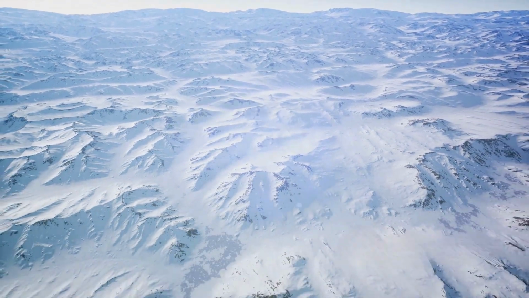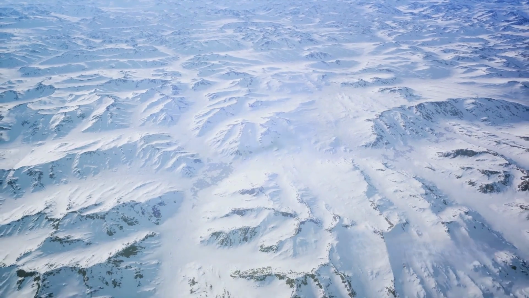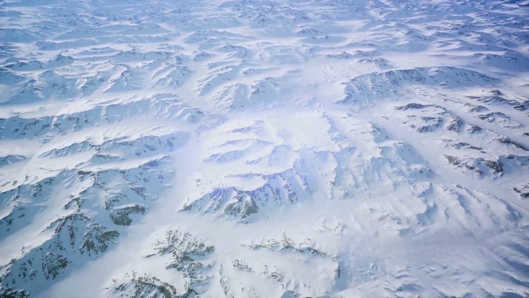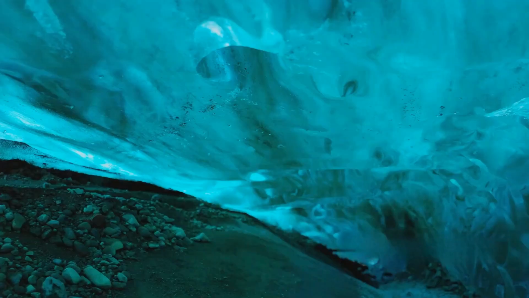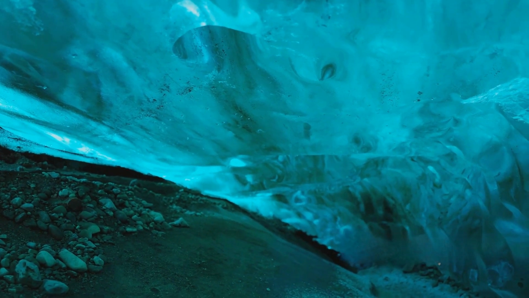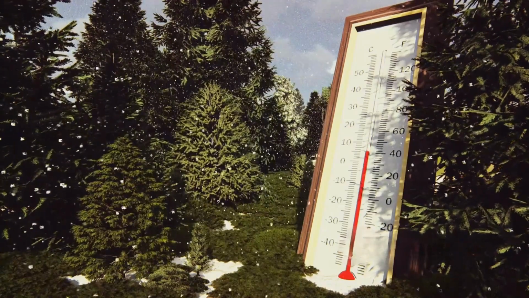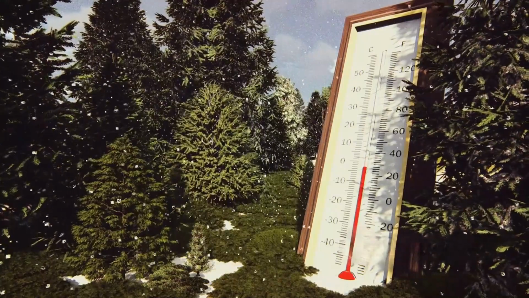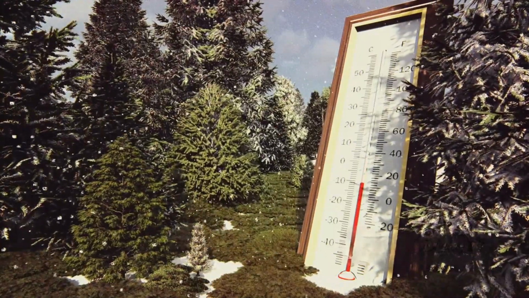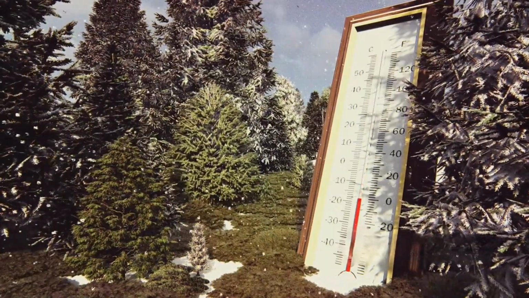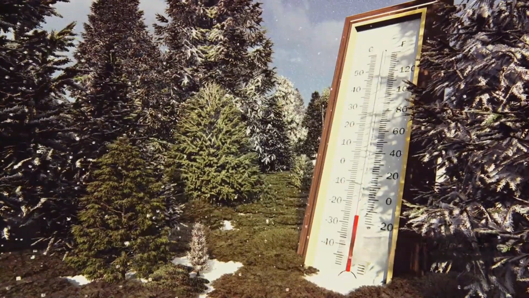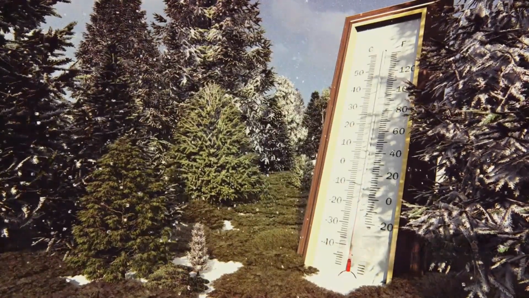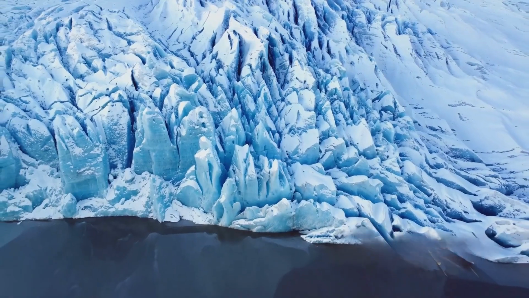Now you might be thinking, well, what about greenhouse gases? Don't they warm up the Earth? Yes, they do. But during the onset of an ice age, their levels drop. This decrease in greenhouse gases, particularly carbon dioxide, reduces the Earth's ability to retain heat, contributing to a further drop in global temperatures. And here's the thing, these elements don't work in isolation. They interact in complex ways that amplify the cooling effect.